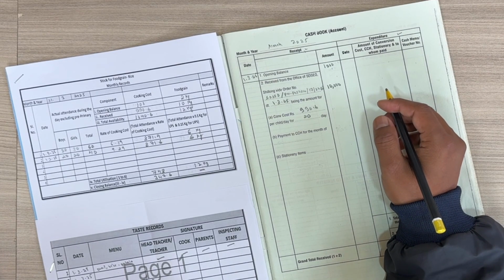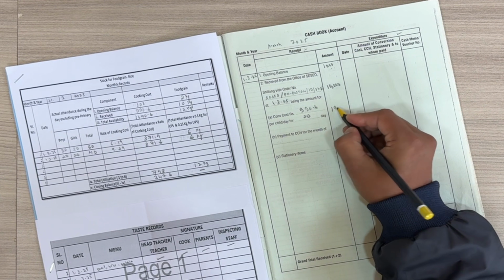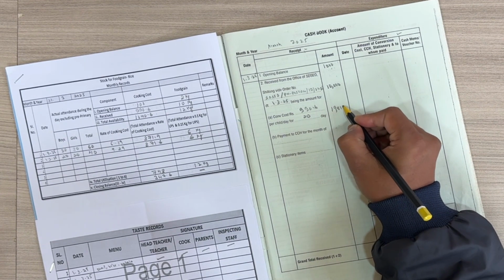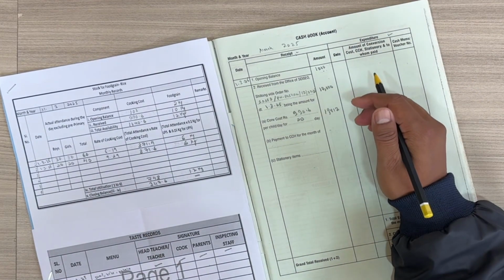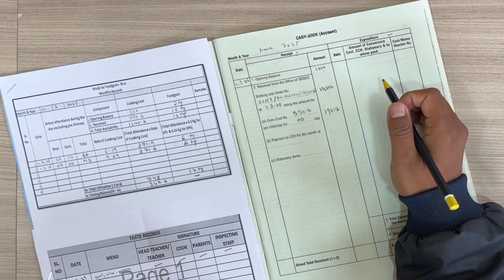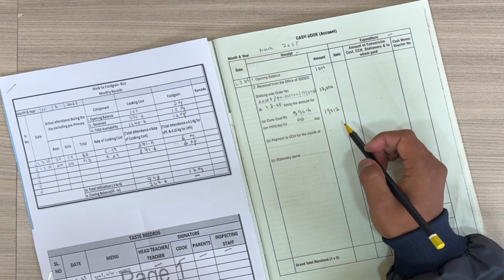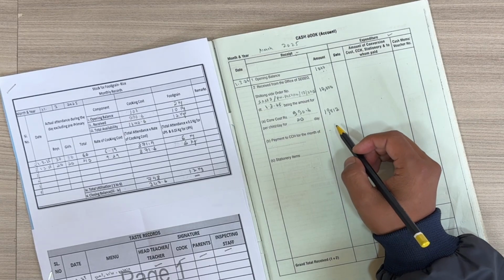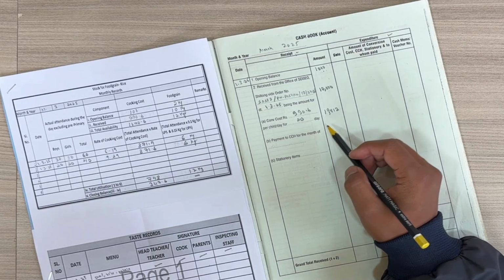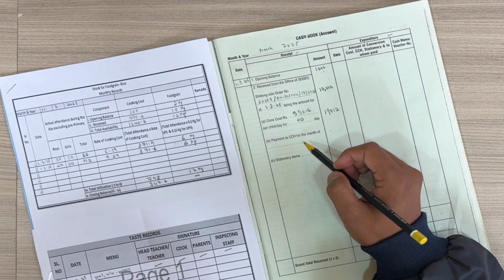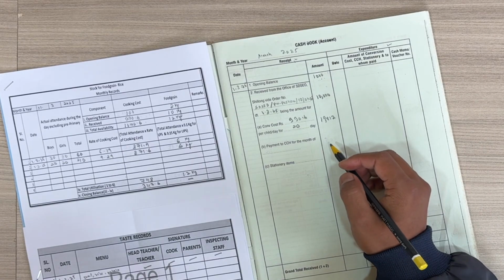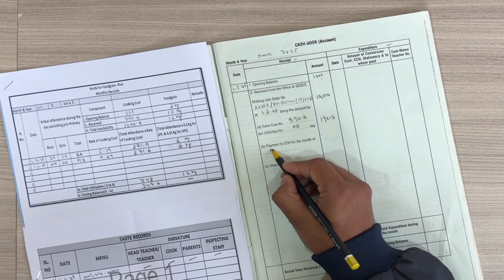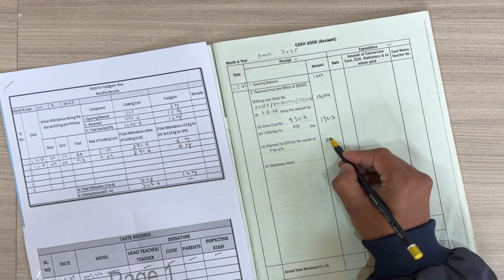So 990.6 into 20. So the school will receive for the conversion cost 19,812. So this is just an example, but you have to go according to the letter order you receive from the SDSEO office. This is just to make you understand how to enter in this column. The amount may differ based on the letter order that you receive. Okay, next is the payment to cook cum helper for the month, let's say for March. The cook will receive 2,000.